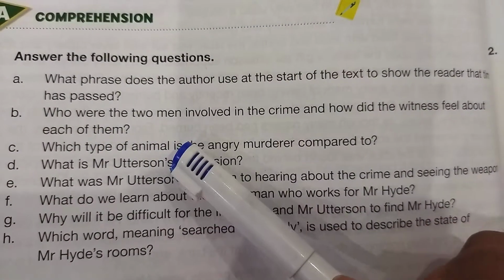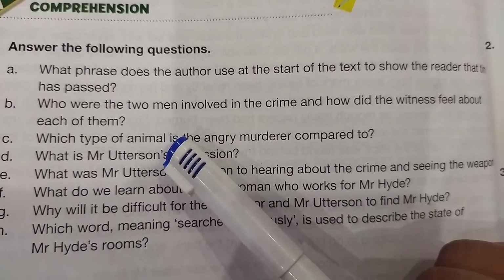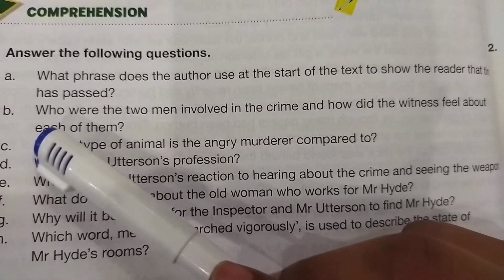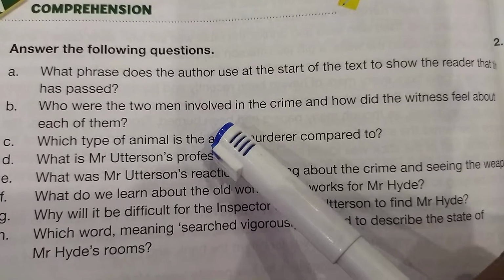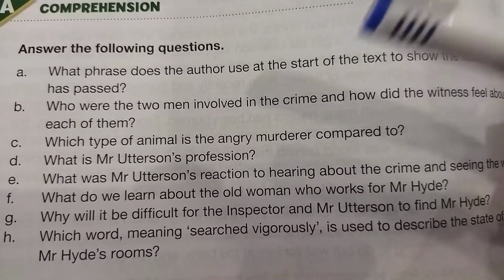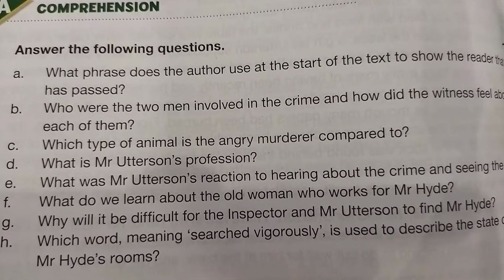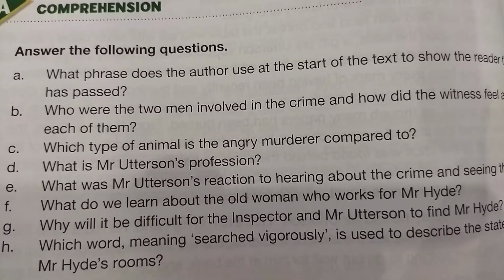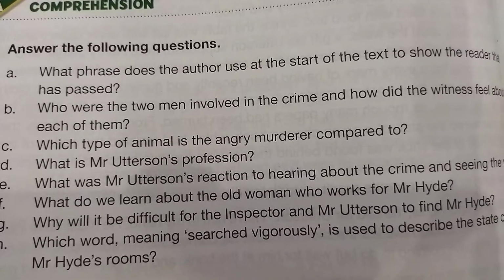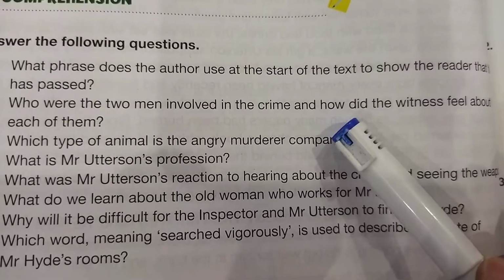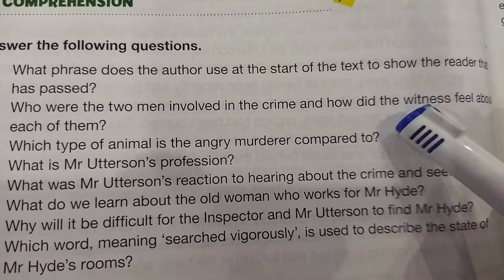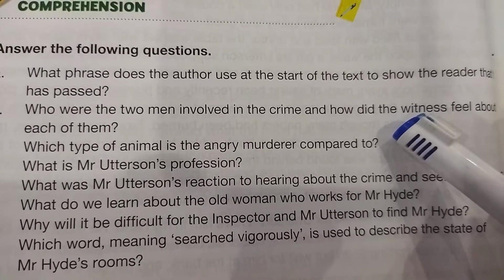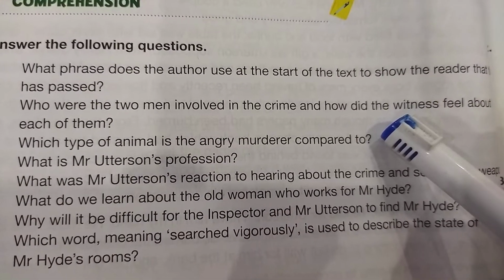Who were the two men involved in the crime and how did the witness feel about each of them? Who were the two men involved? Now we need to find out the two men involved in the crime. One must be the victim and the other would be the criminal. So who were those two persons and how did the witness feel? Now this is the second part of question B, how did the witness feel about each of them?